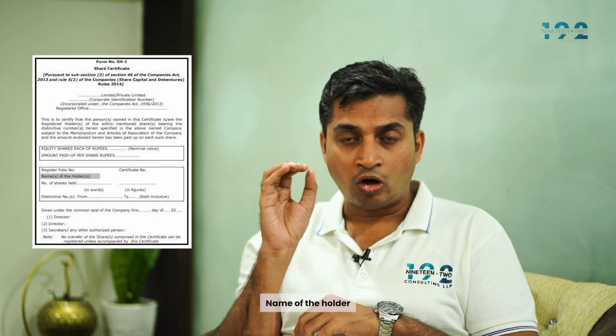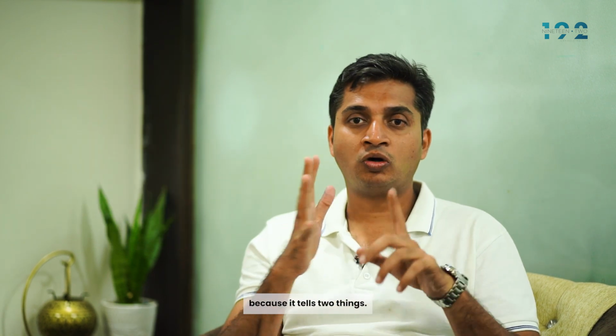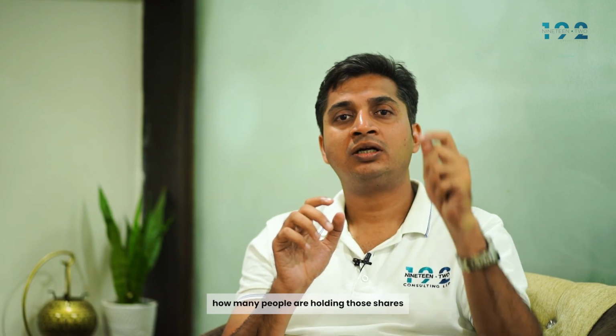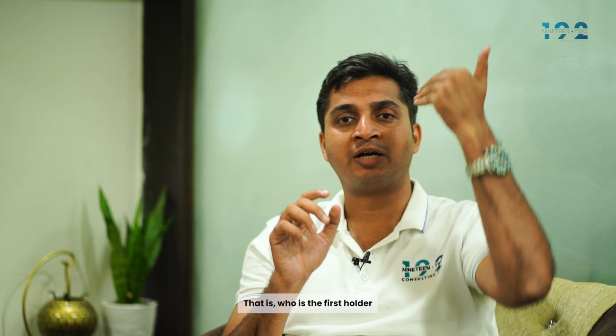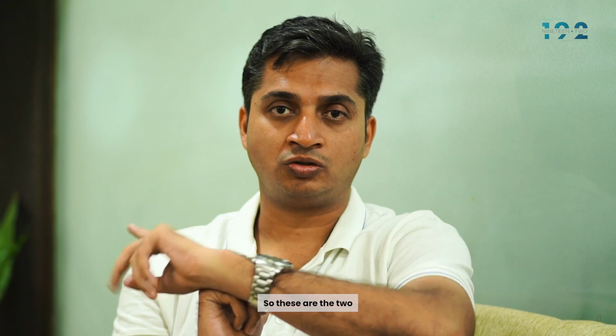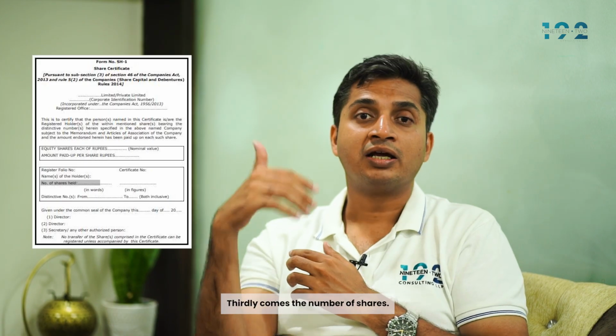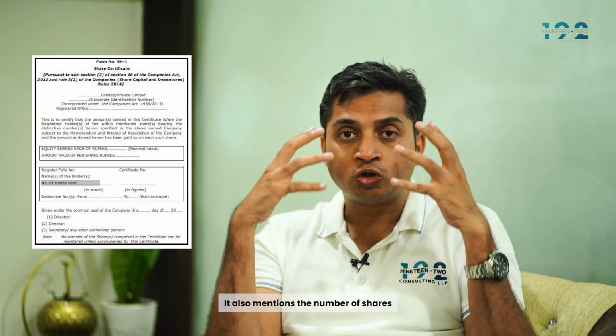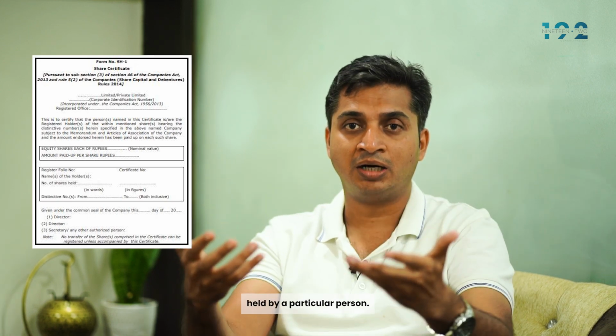Name of the holder or holders is very important because it tells two things. First of all, how many people are holding those shares and in what sequence. That is, who is the first holder and who are the subsequent holders. And the spelling of their names on the company's record. So these are the two very important things that a share certificate entails. Thirdly, comes the number of shares. It also mentions the number of shares held by a particular person.